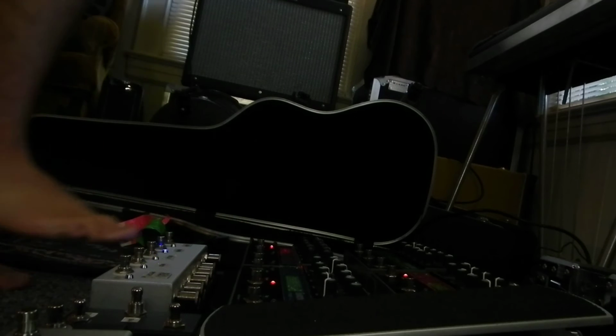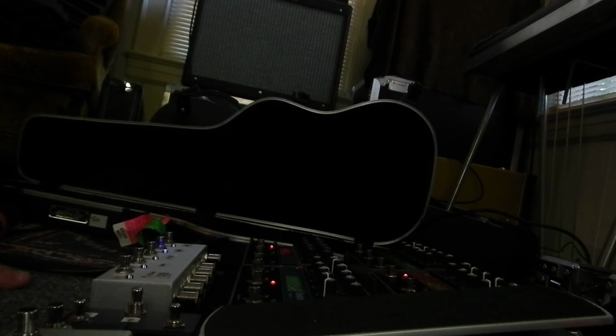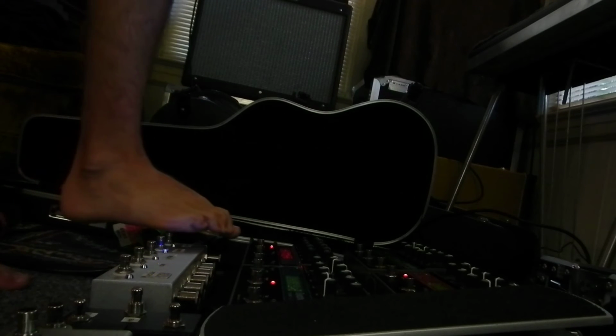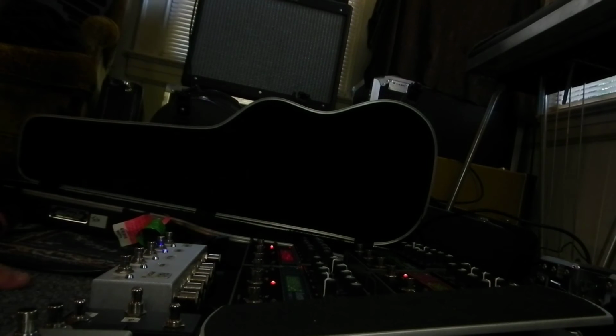Yeah, so let's just do a little bit of... That's Hall 3, nice and juicy. Eventide Space, awesome. Here's my shimmer.